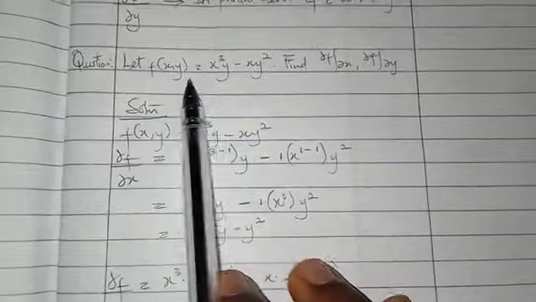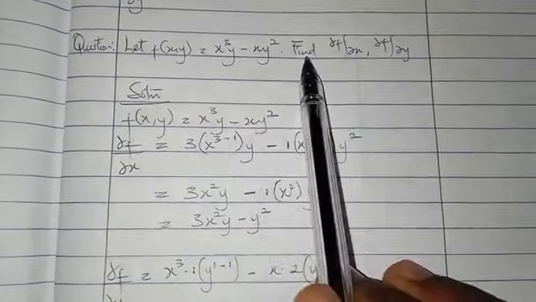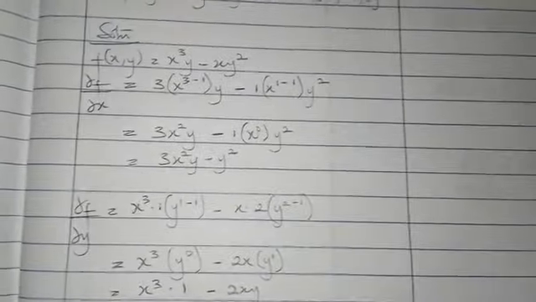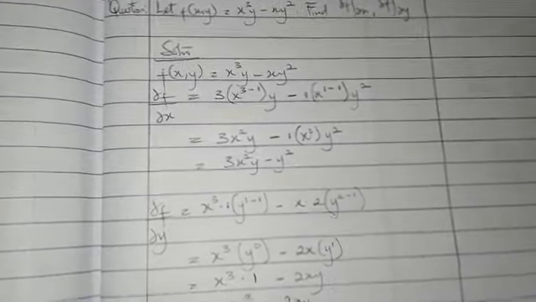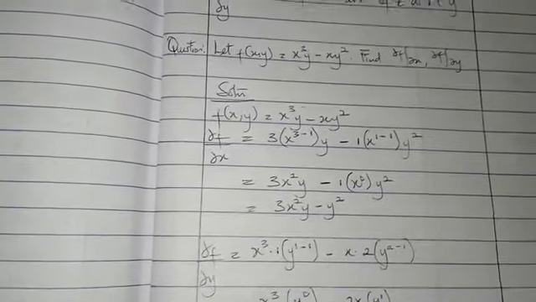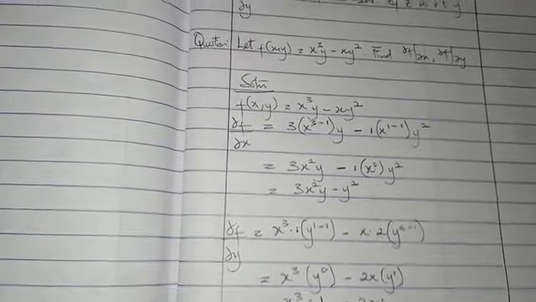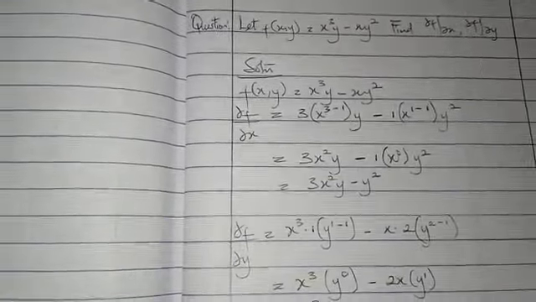Now it says let f of x comma y be equal to x to the power 3 y minus x y squared. Find partial f over partial x, comma, partial f over partial y. Now we use partial derivatives because you're given multiple variables. Z is no longer just a function of x. Here z is a function of x and a function of y. You understand? So z is expressed in terms of x and y, is what you're trying to see.